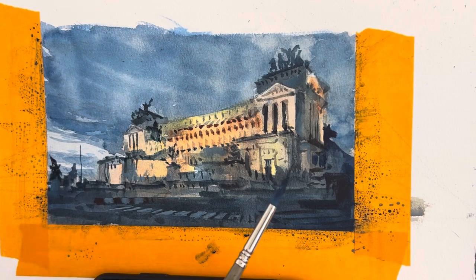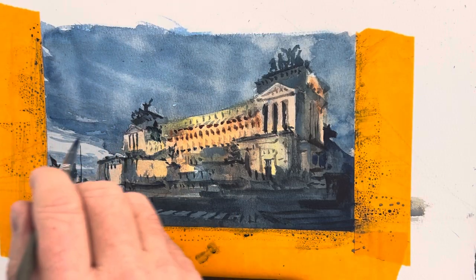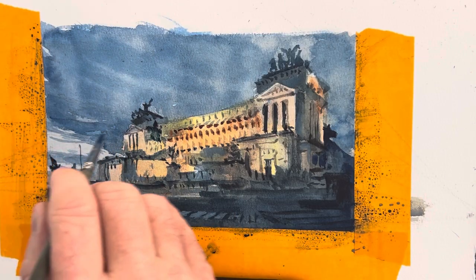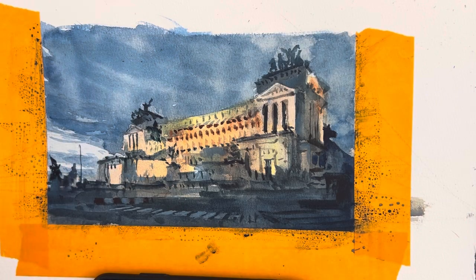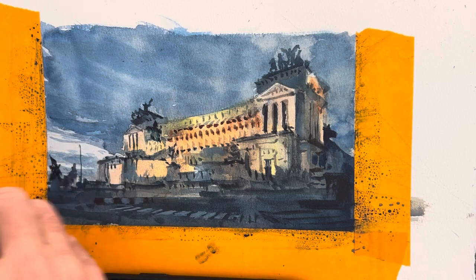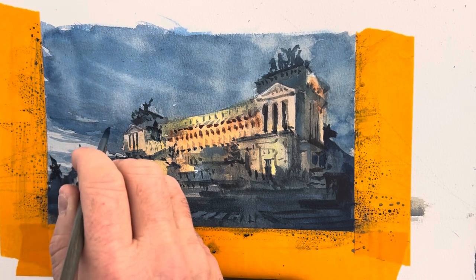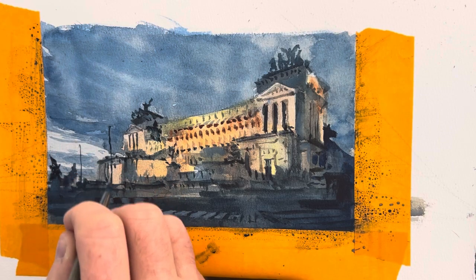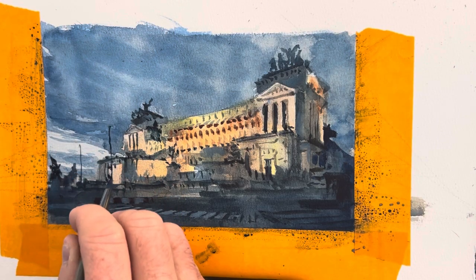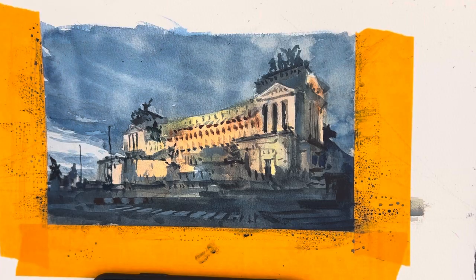One pole for the flags, a second one, so it's supposed to follow the vanishing lines. So remember, I got my point on the right, on the left, so this one is following the lines from the left point. Here is my second pole. I'm gonna do the flags at the end.